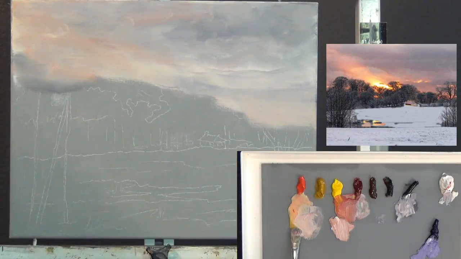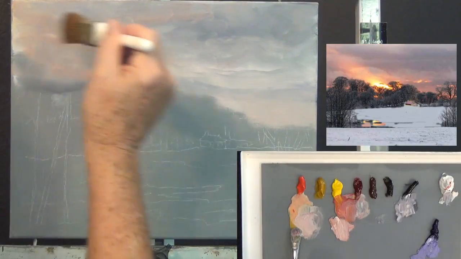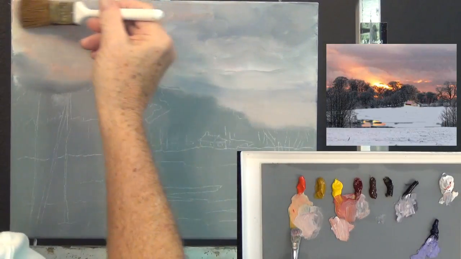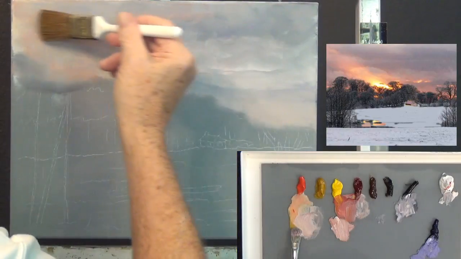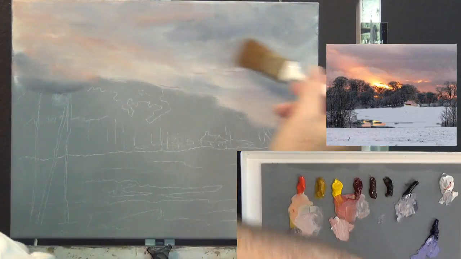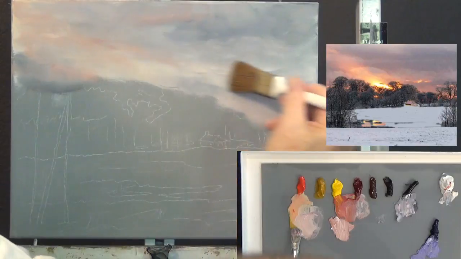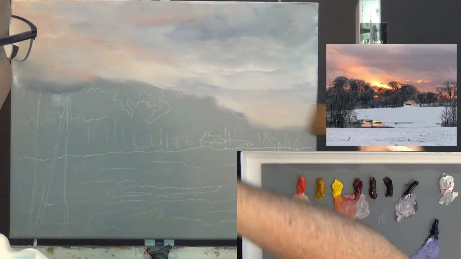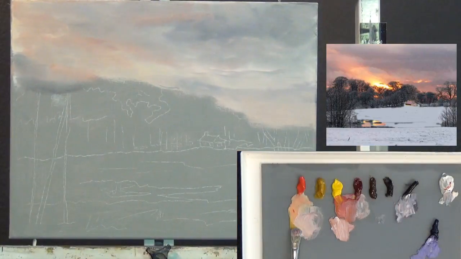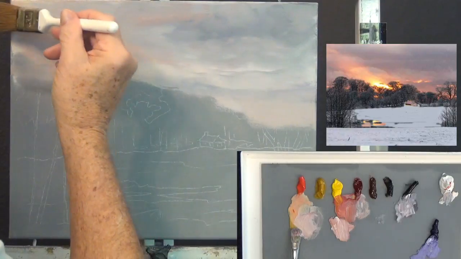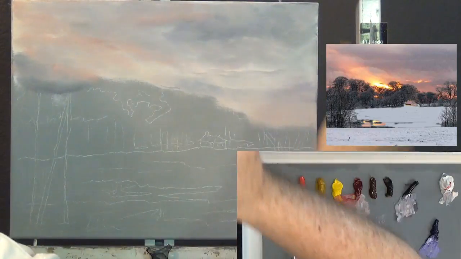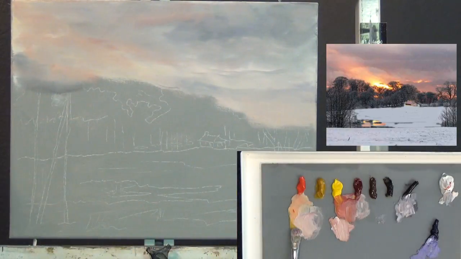It's really good for taking skies like this and just softly going over and helping to get some of the brush marks out. Getting a nice soft. You notice how that changes what it looks like. Keep that brush cleaned out. I'm not done with that sky yet. I have quite a bit more to do.